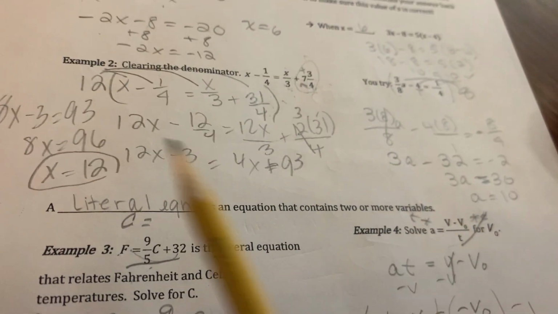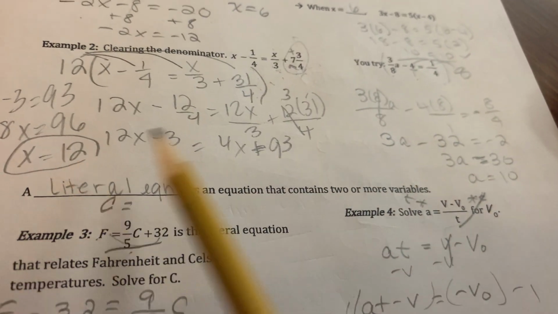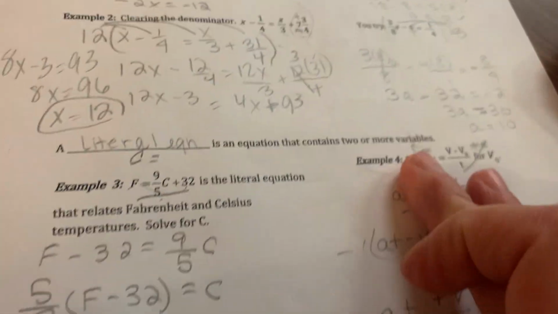All right, so that's working with fractions. We're probably going to have a worksheet where we really hit this home one day, okay? But mostly, that was all review.